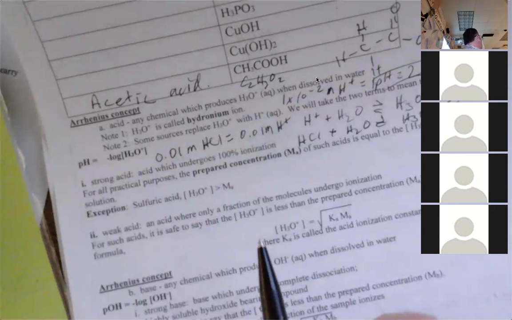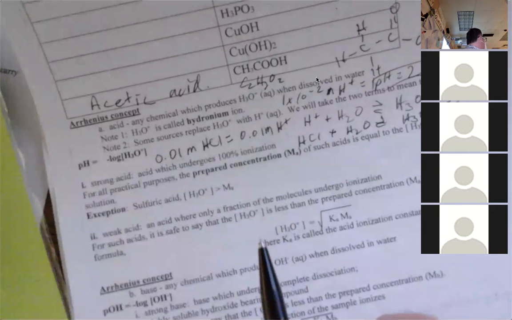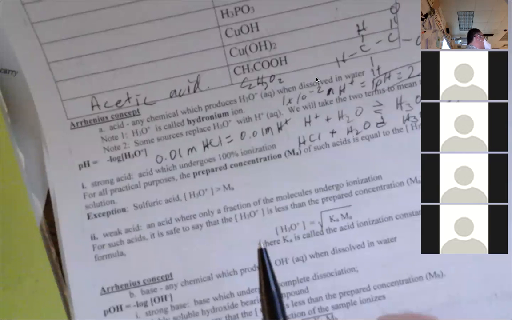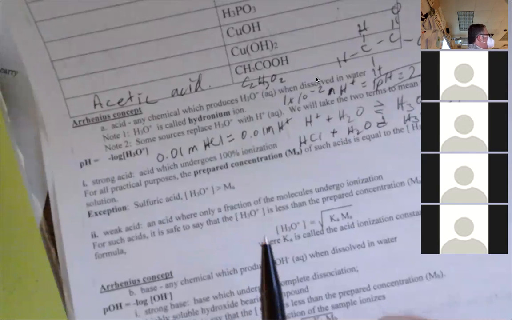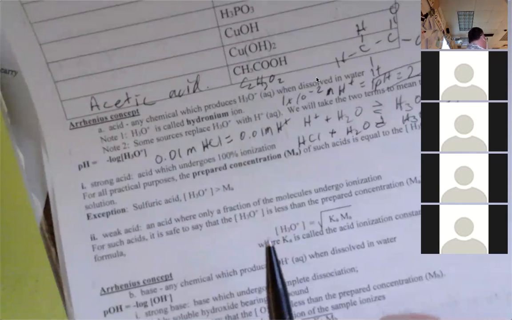If we have H3PO4, phosphoric acid, would the hydrogen ion concentration be greater than or less than the molarity of the acid? Triprotic. Greater. Problem here is that phosphoric acid isn't what type of acid? It's not strong, which means we would not get 100% ionization, right?